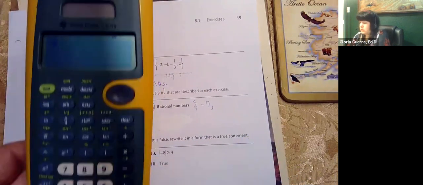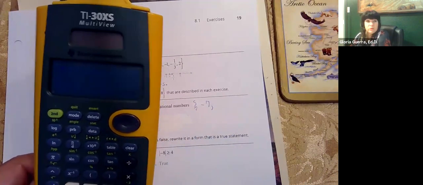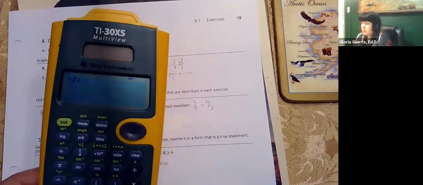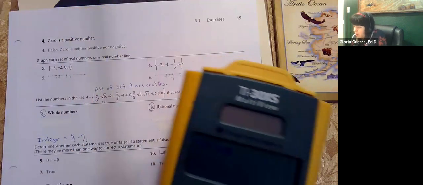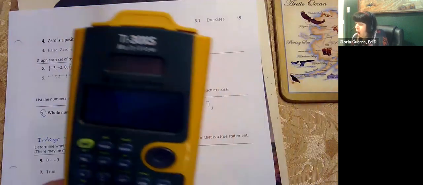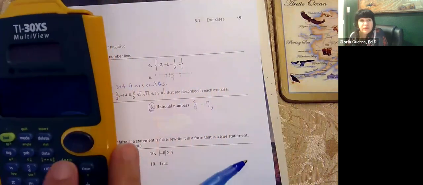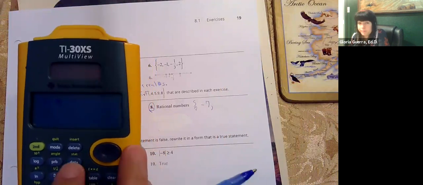Negative, second, square root, on top of the x squared, see that? And then 6. Oh, it's a positive 6 inside. I already put the negative outside, so let me delete that.